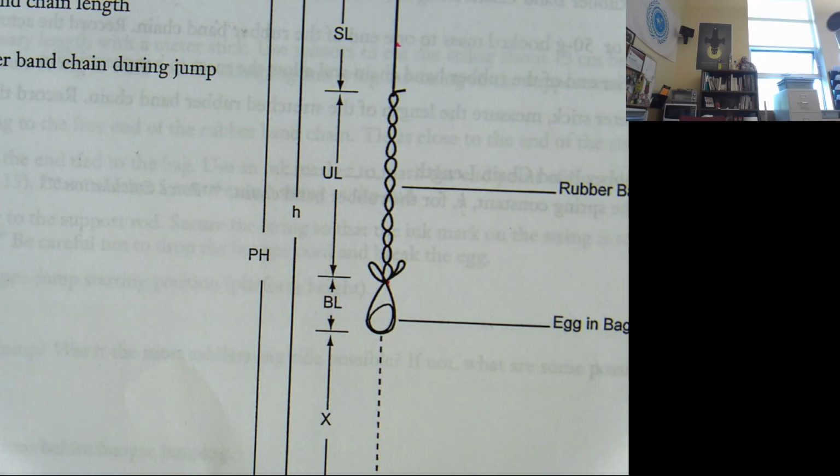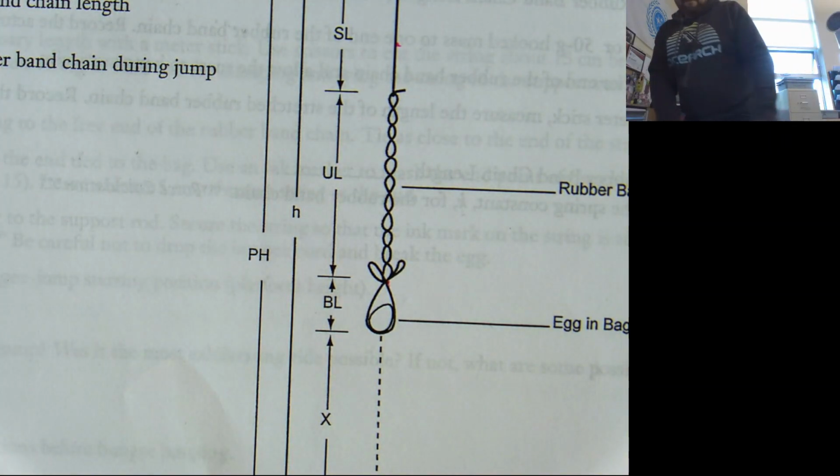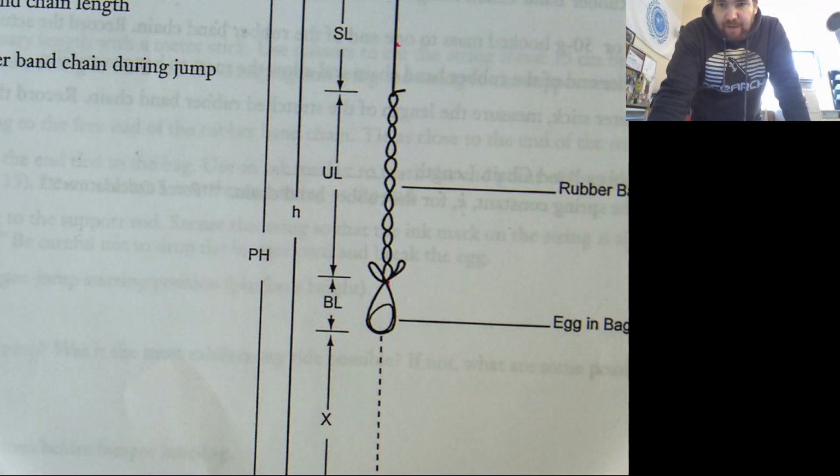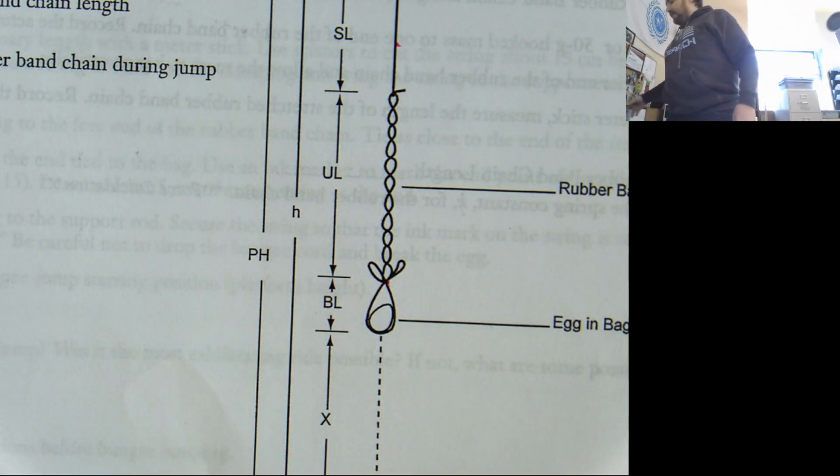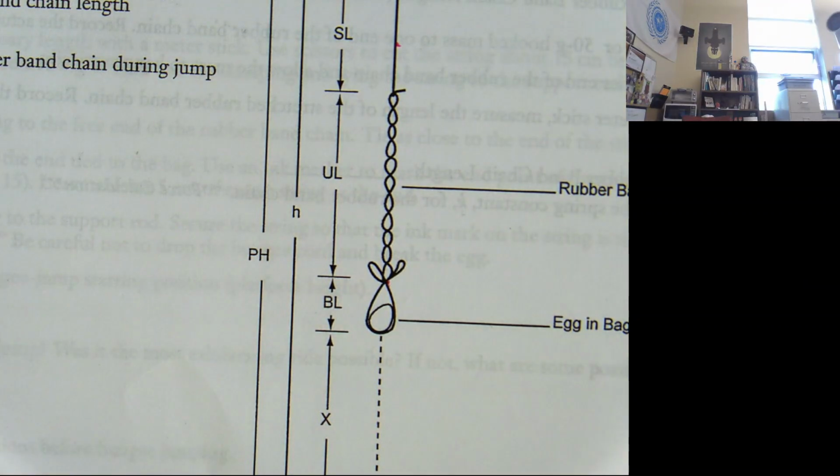Make sure your name's on your rider and on your apparatus so that you can get it back tomorrow. Okay. And Friday morning you drop. That's right. Yeah, I've got 5 eggs. They're all back home.